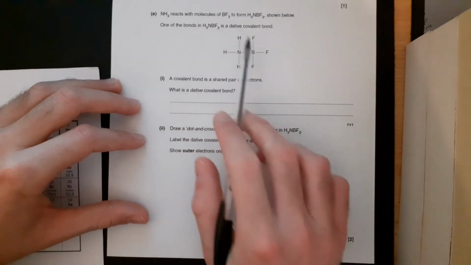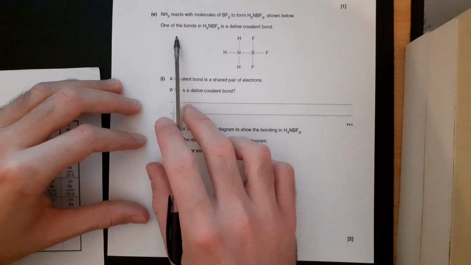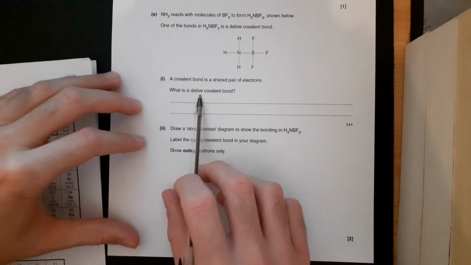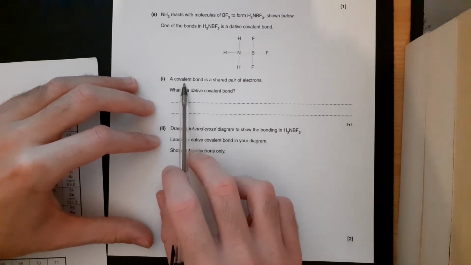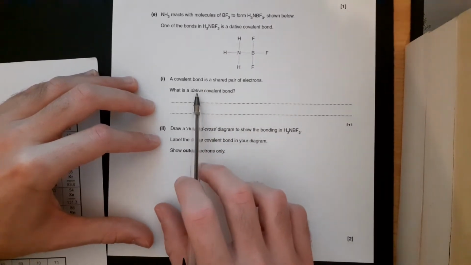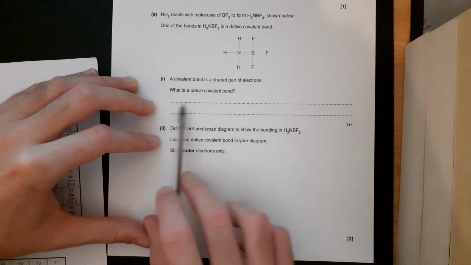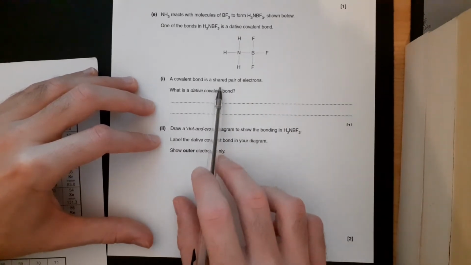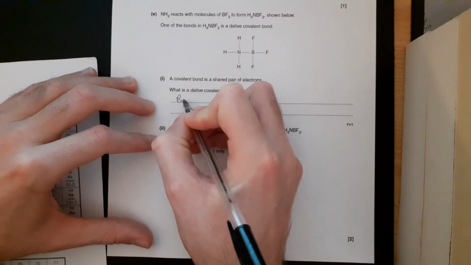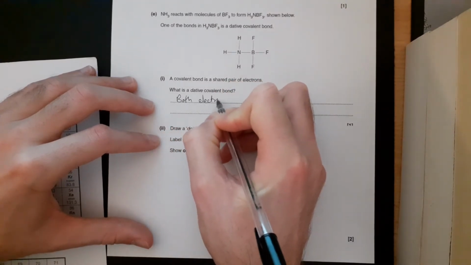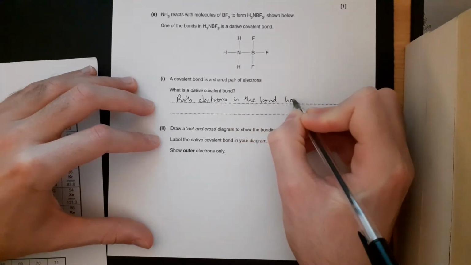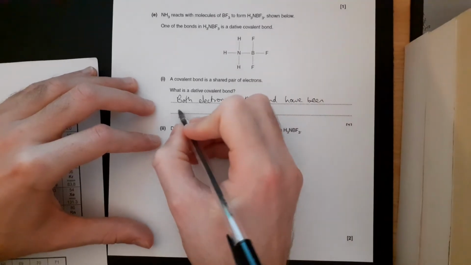Finally, in this one, we've got this molecule here. It's saying one of the bonds is a dative covalent bond. What is a dative covalent bond? So they've already told us here that a covalent bond is a shared pair of electrons, so we don't need to rewrite that again. If that sentence wasn't there, I would start by saying it's a shared pair of electrons, but they've already said that. So it's a shared pair of electrons where both electrons in the bond have been donated by the same atom.